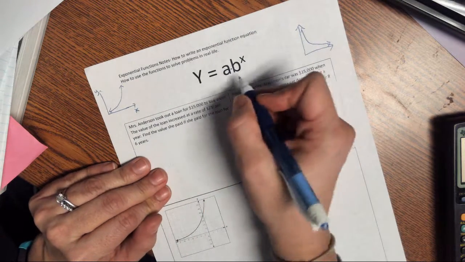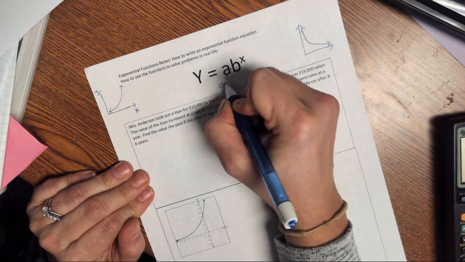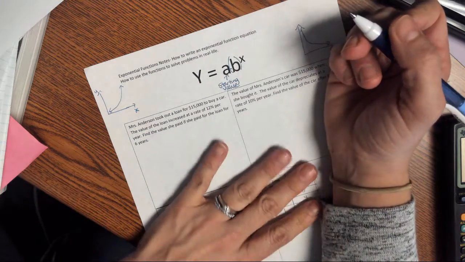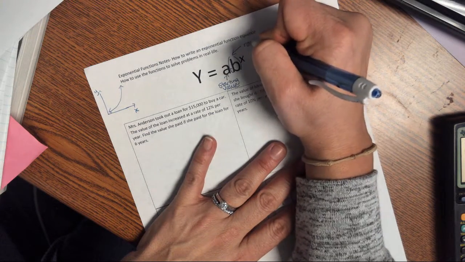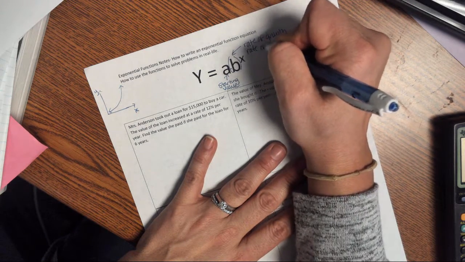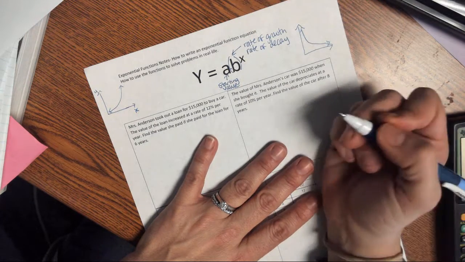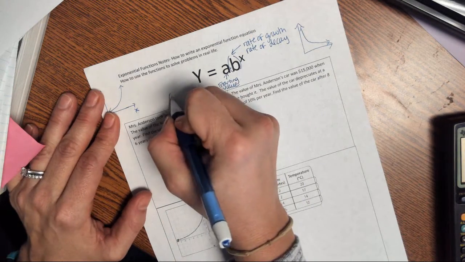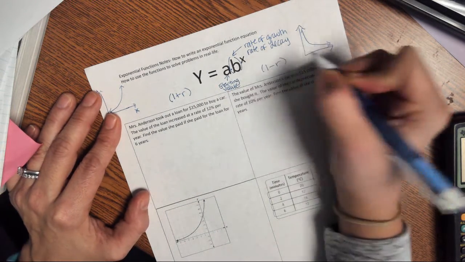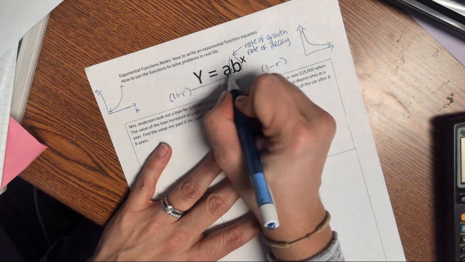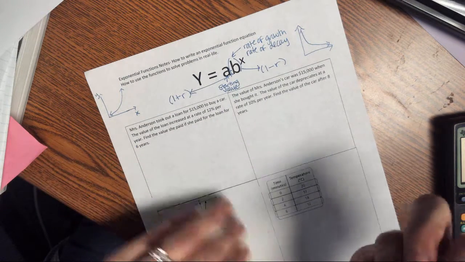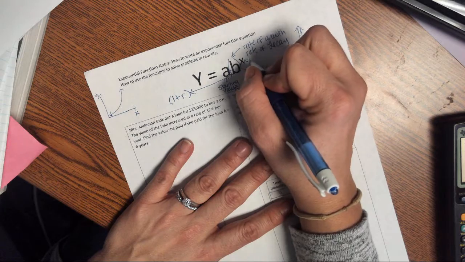So it's still the same concept, but the A stands for still your starting point, or starting value. The B is what we have in parentheses, and that's going to be your rate of growth or your rate of decay. And we get that by doing 1 plus the rate if it's growth, 1 minus the rate if it's the decay. So that B is really that parentheses, but then you'll see it kind of combine, and I'll show you that in just a little bit. And then your X is the same thing as the T, it's time.